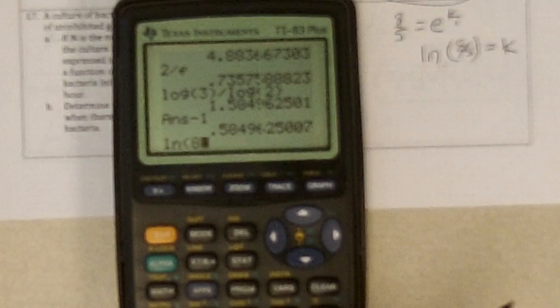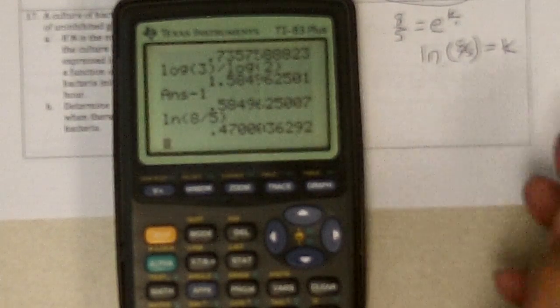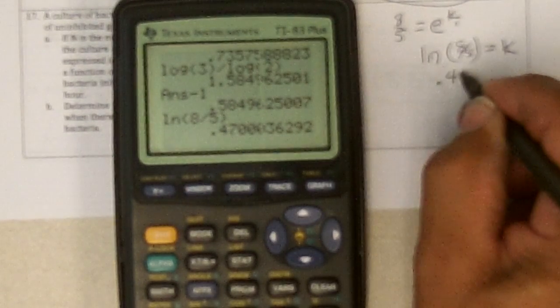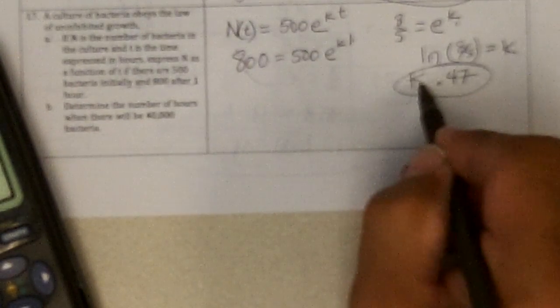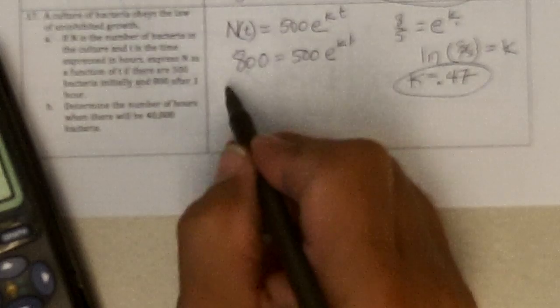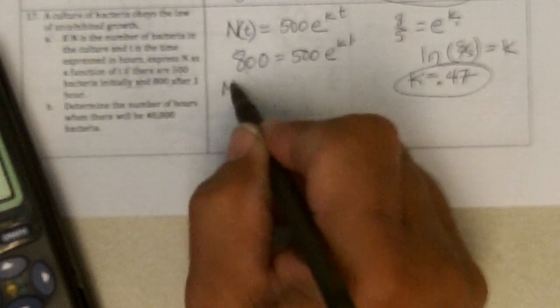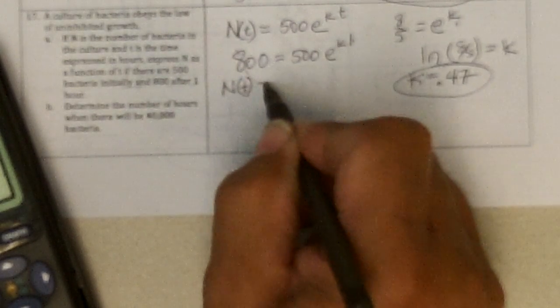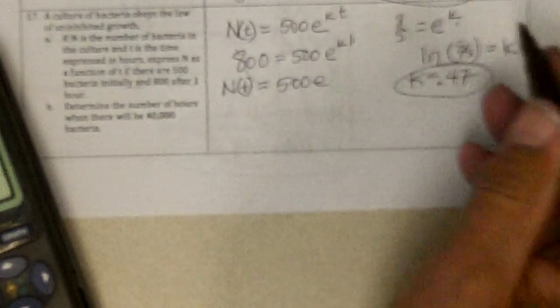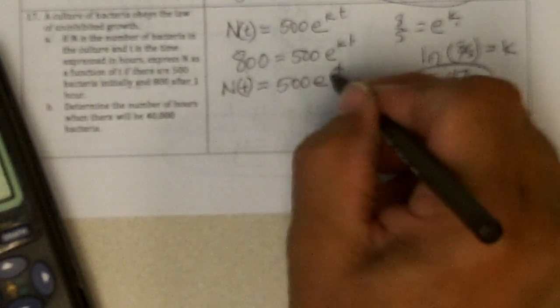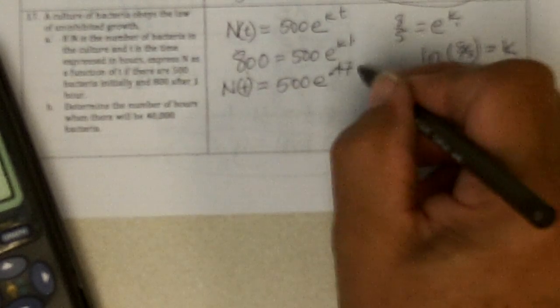Ln of 8 divided by 5 is 0.47000. So close enough. So our equation that they asked for, the number that will be later at some time will be the 500 that we start with, e to the 0.47t.